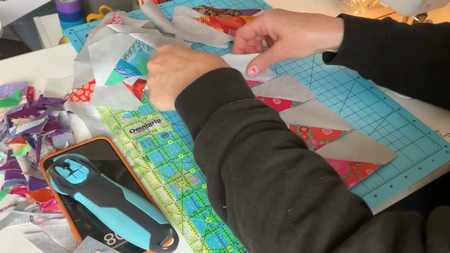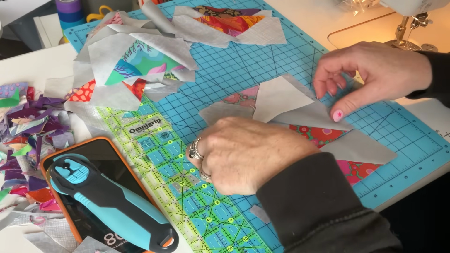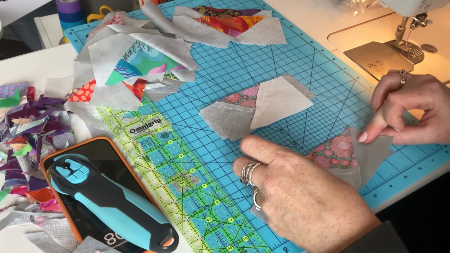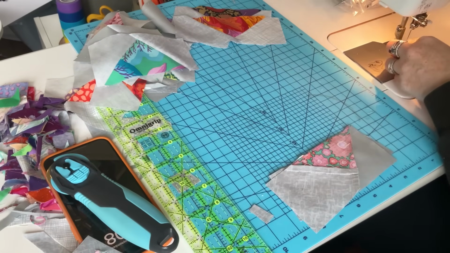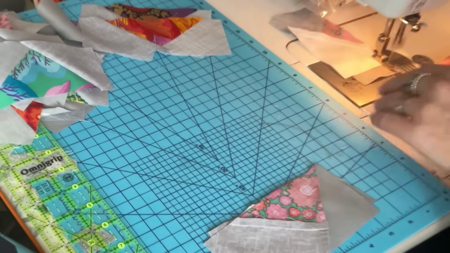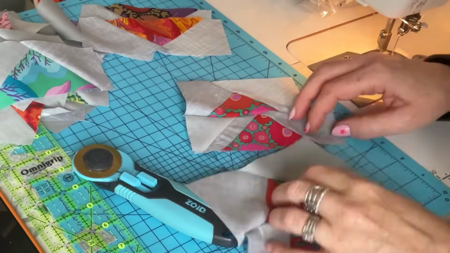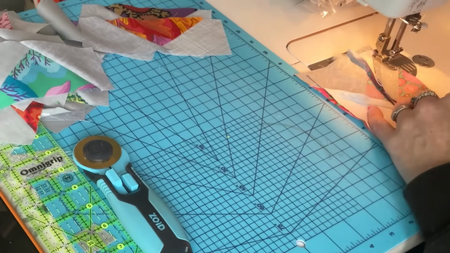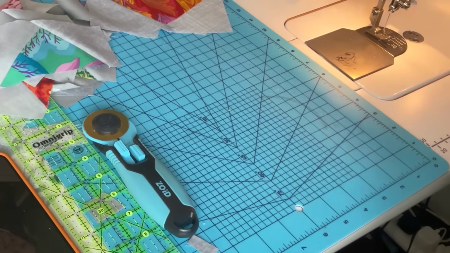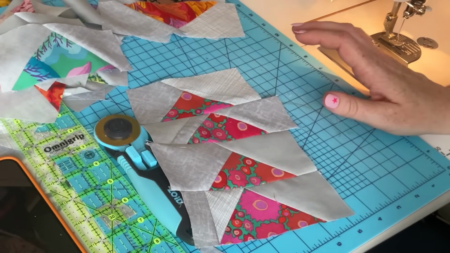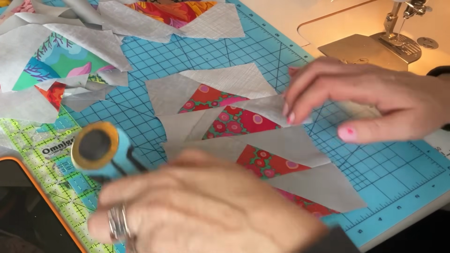So what I'm going to do is put these 2 together first, and then these 2, and then I'll put them together. So I just happened to be putting these geese together into stacks of 4, but of course you can use these geese lots of different ways. You don't have to put them together in a larger unit like this. Okay, so press that, and now I'm going to trim.